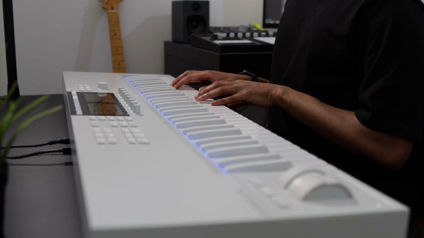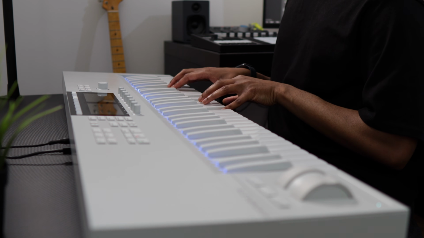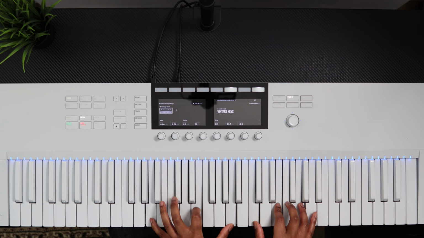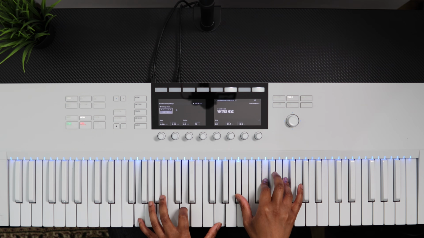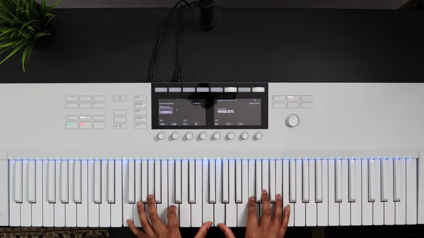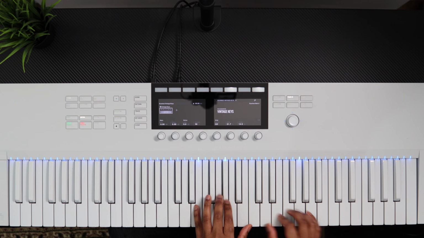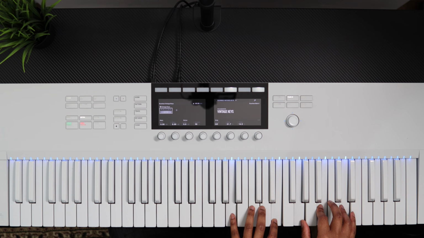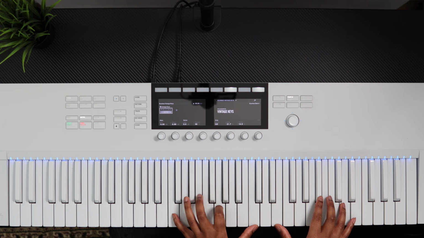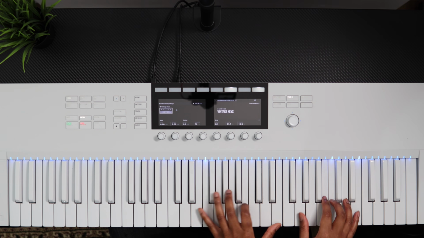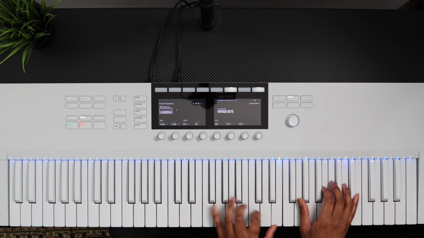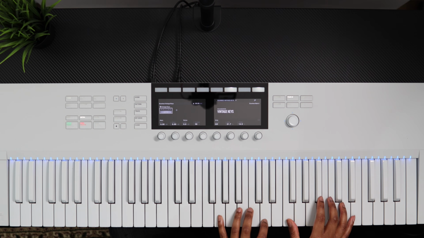So let's hear all 3 within the context of a larger chord progression. Number 1. Number 2, and finally, number 3.